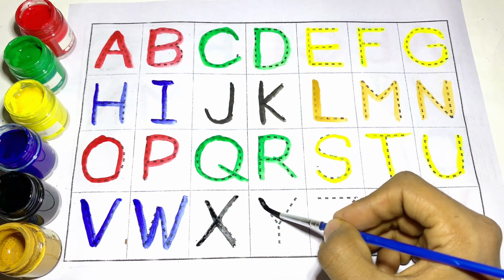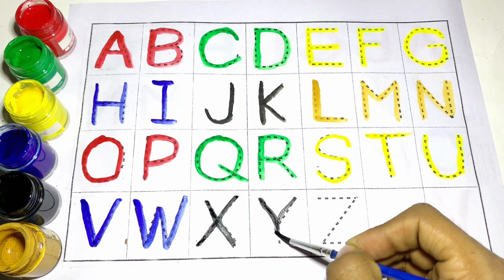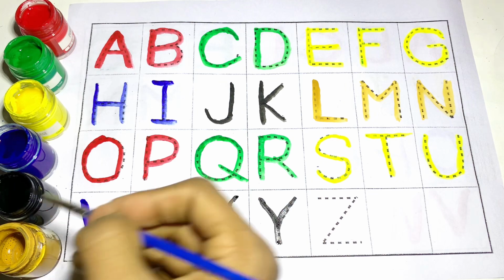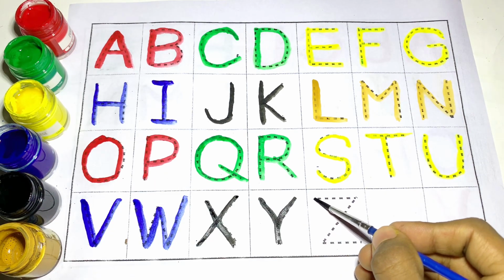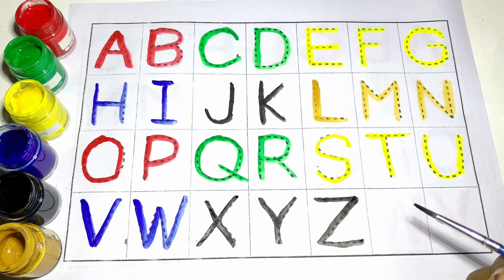Y. Y for yak, Y for yo-yo. Kids, again use black color and draw Z. Z for zebra, Z for zoo.